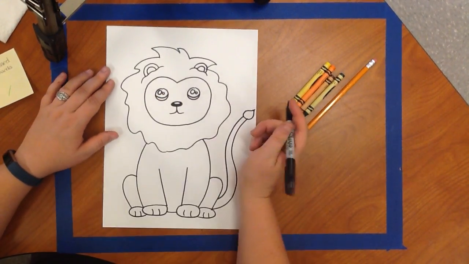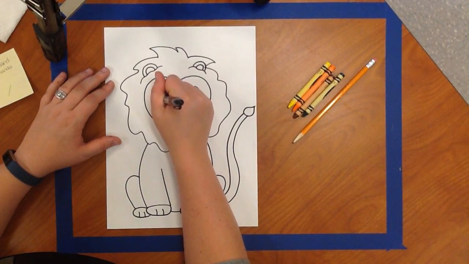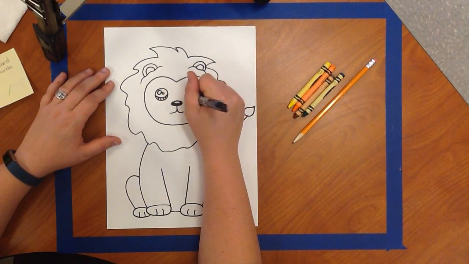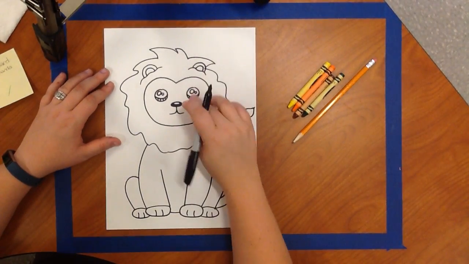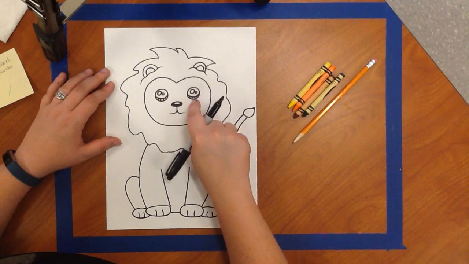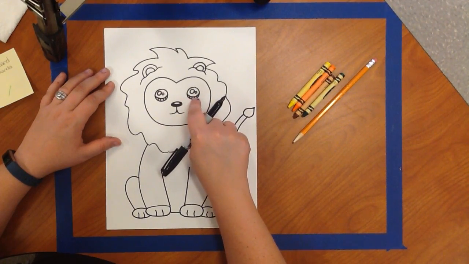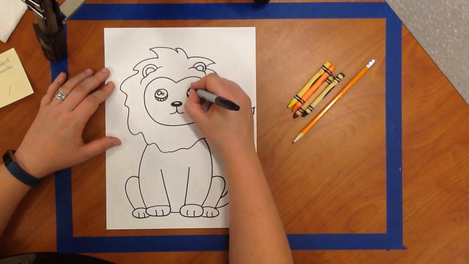And obviously our eyes do not look like this. These are cartoon eyes. But you can make your eyes however you want. Okay? And then again, I'm going to color in this part. So this is the iris. We're going to pretend that's the colored part. And then this is the pupil, that black part.